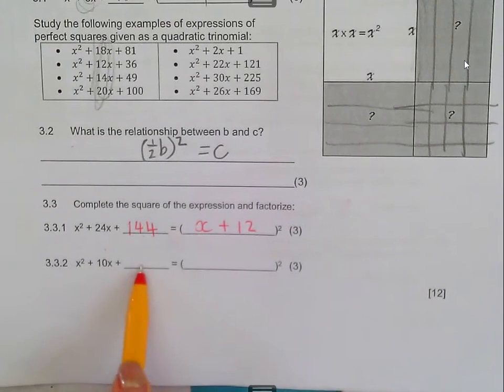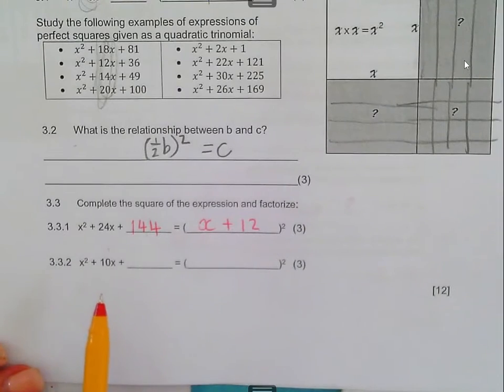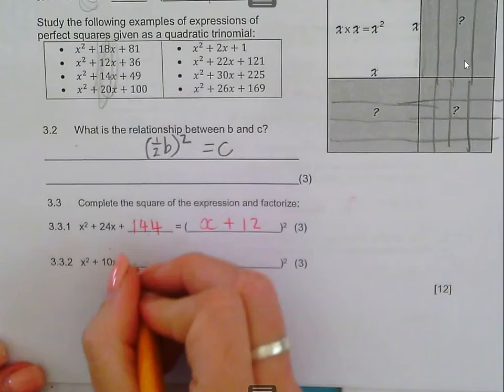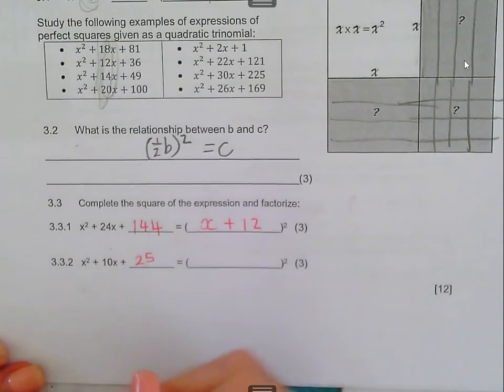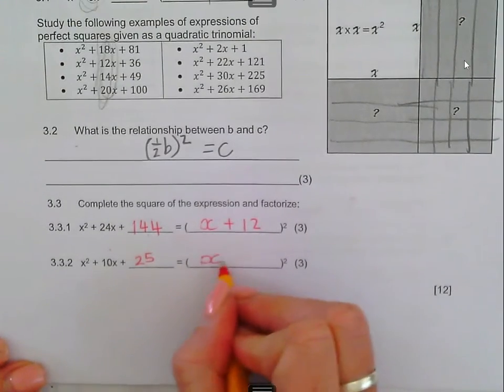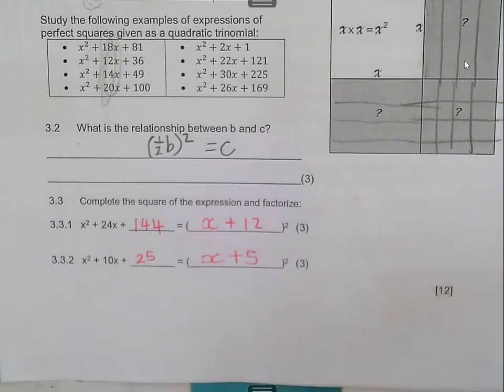Who can tell me what that answer or the missing value will be there at 3.3.2? Yes? 25. How did you get to that? 10 divided by 2 is 5. 5 squared is 25. And if I factorize it, it's going to be x plus 5. Very good.